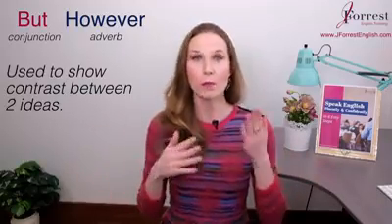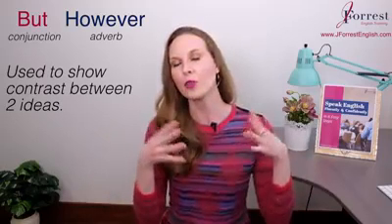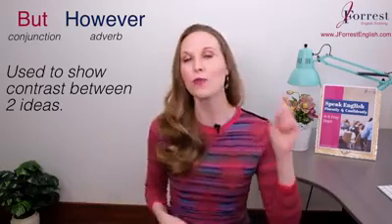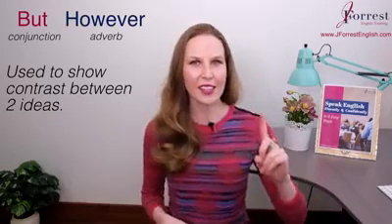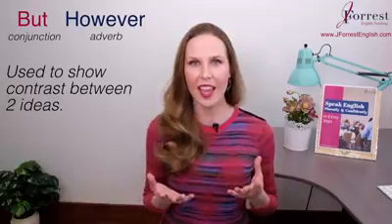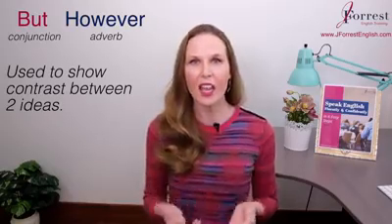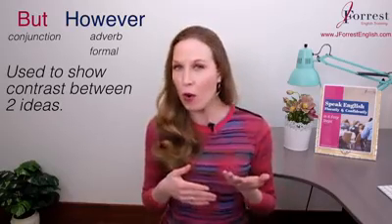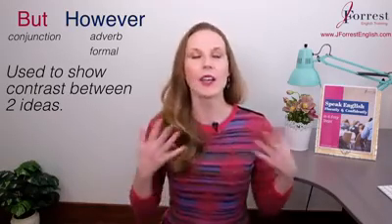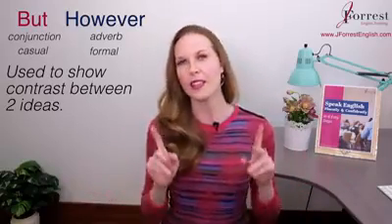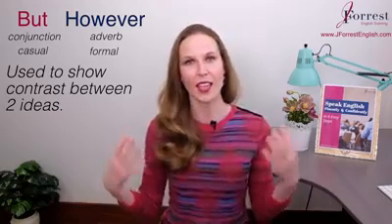And we use but or however to connect those two ideas together to form one sentence. Now, in this case, but and however have the same meaning. However sounds more formal, and but just sounds more everyday or casual. So that would be the difference in this specific case.